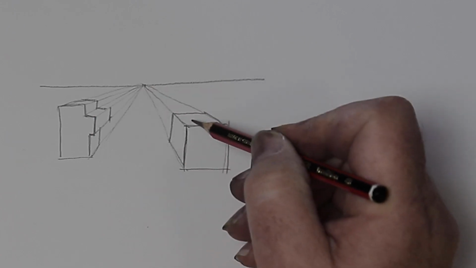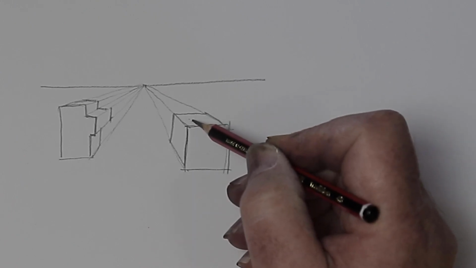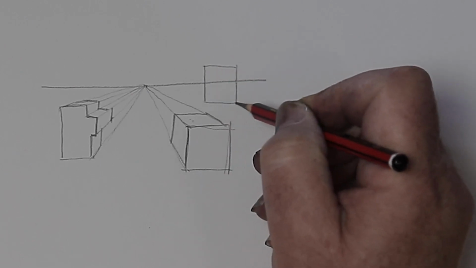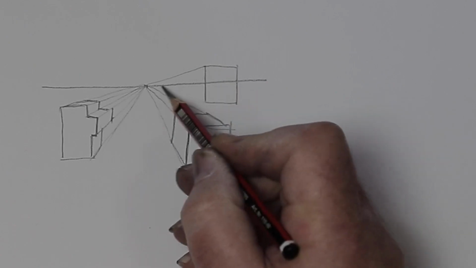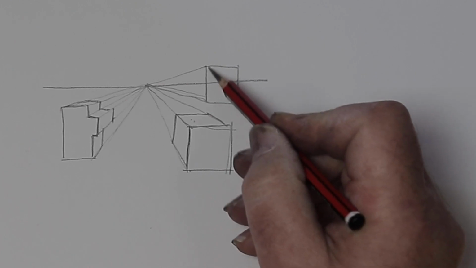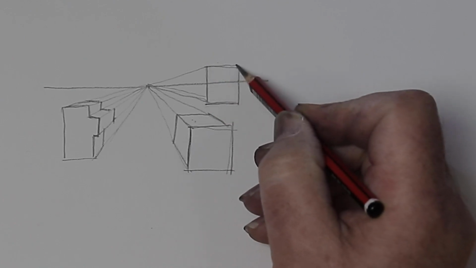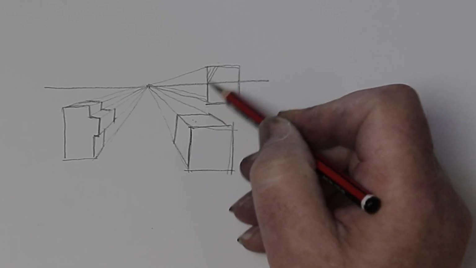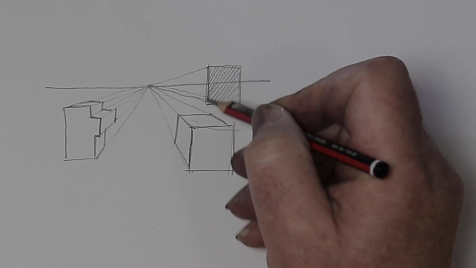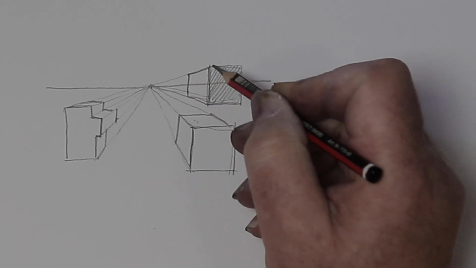And if you notice, anything that's underneath that line is visible. If I drew the box over the line and then join the corners up, can you see that I can't see the top and I can't see actually what's underneath it? Okay, I will just hatch that in just to get rid of the horizon line. And the only line I need to do to give it some depth is that. So we end up with that sort of shape.